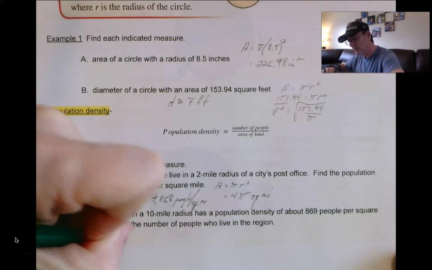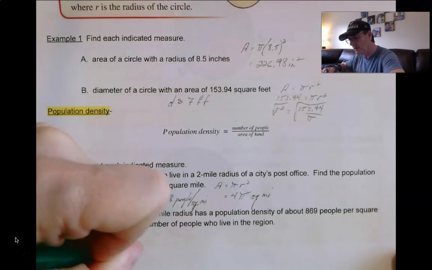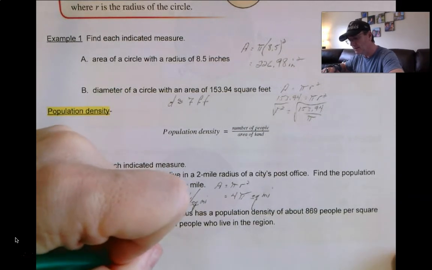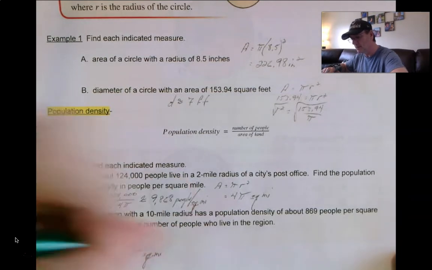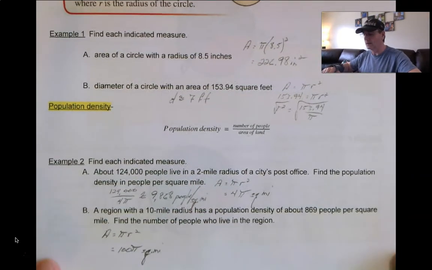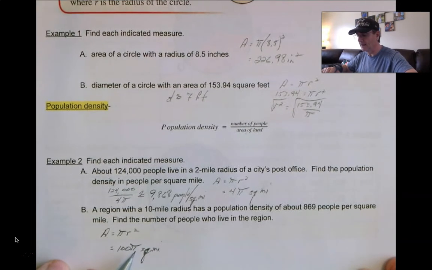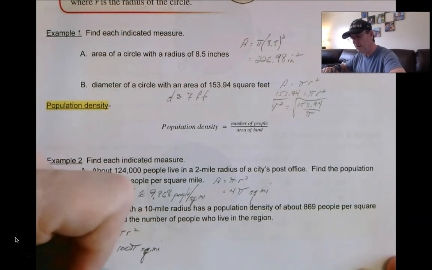Area equals pi r squared, 100 pi square miles is our area, and we want to take that area and multiply it times our population density, 869 people.